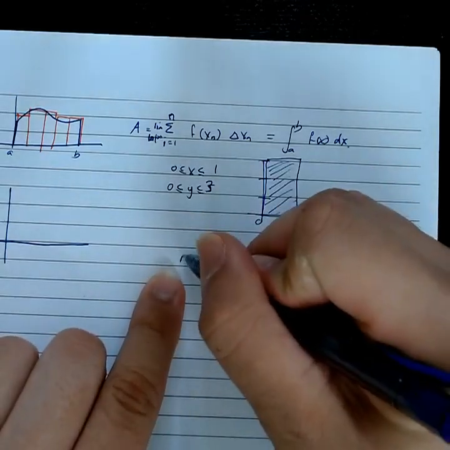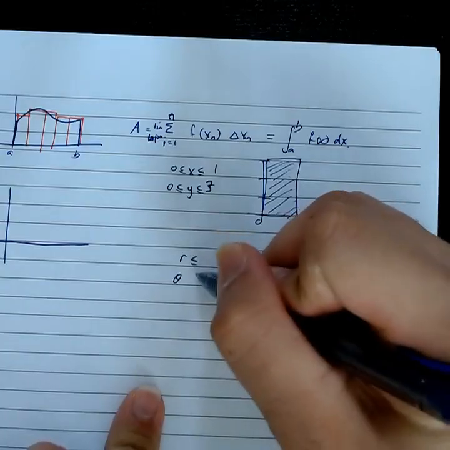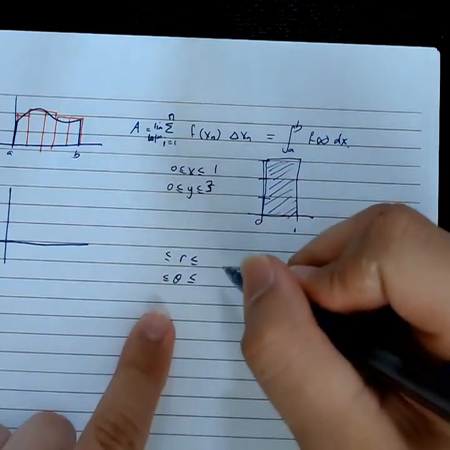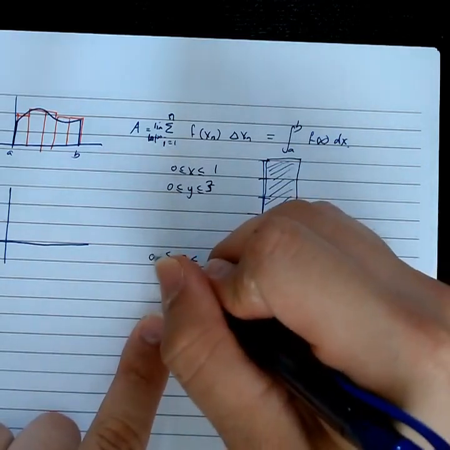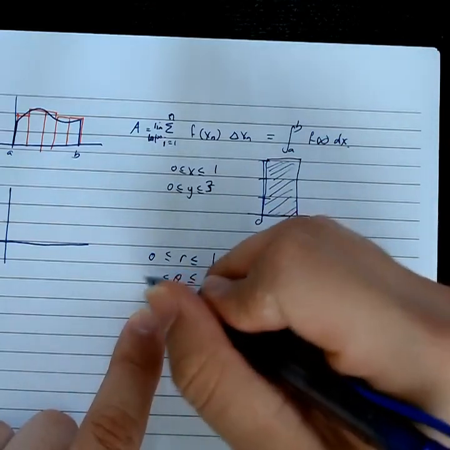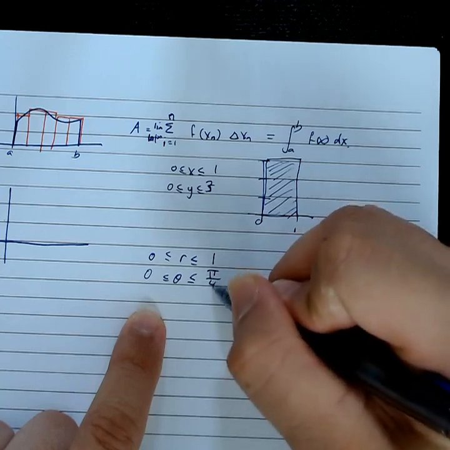But in r and theta, having these bound by constants doesn't give you this shape. But it does still give you a recognizable shape. Here, let's consider what happens if r is bound between 0 and 1, and theta is bound between 0 and pi over 4.